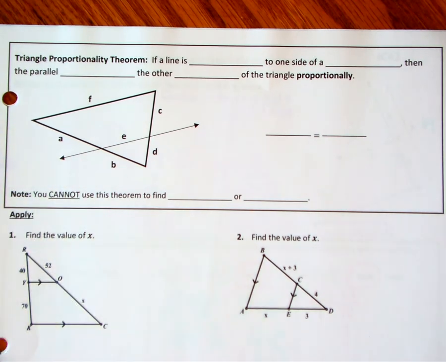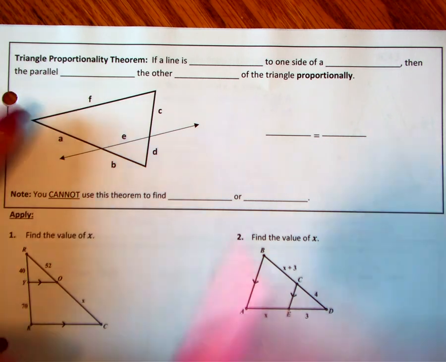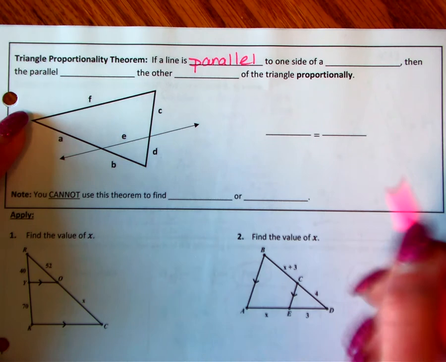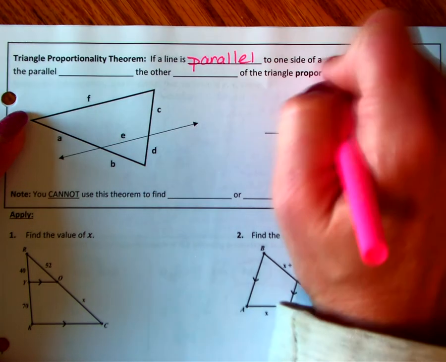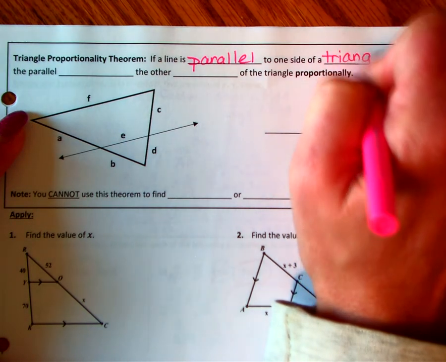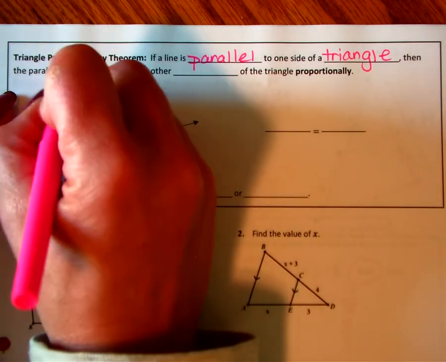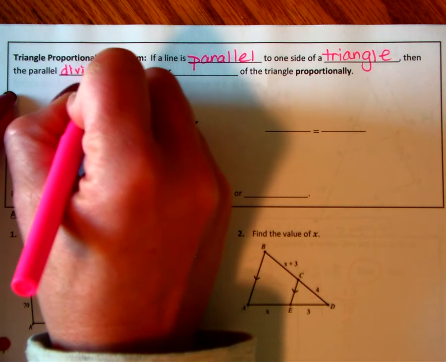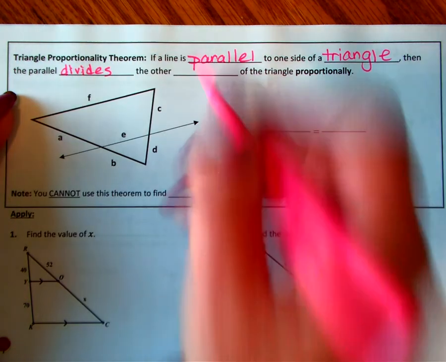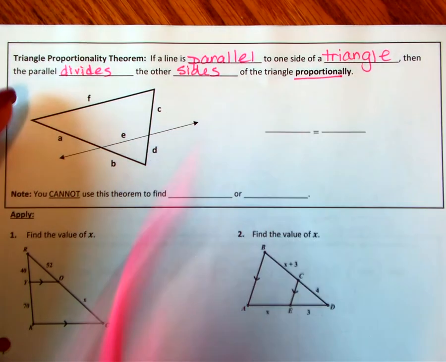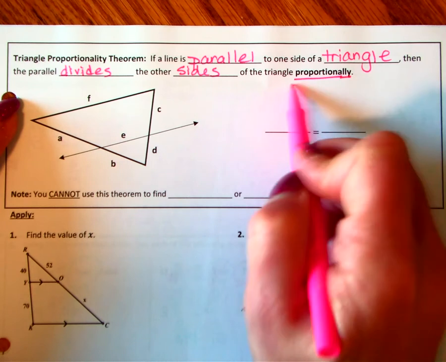Okay, so the triangle proportionality theorem says that if a line is parallel to one side of a triangle, okay, then the parallel divides the other sides of the triangle proportionally.